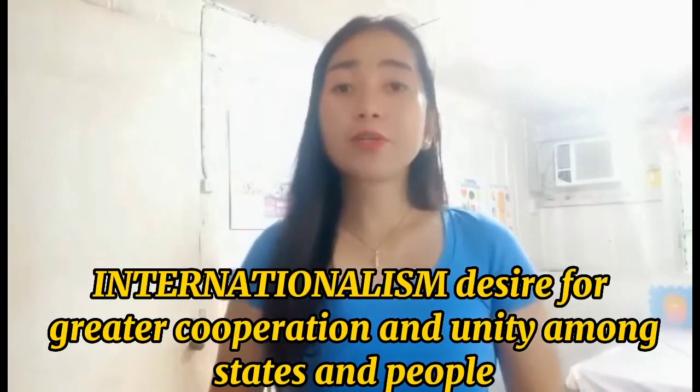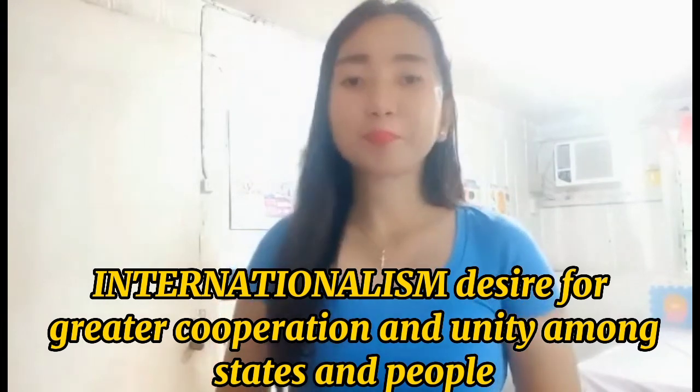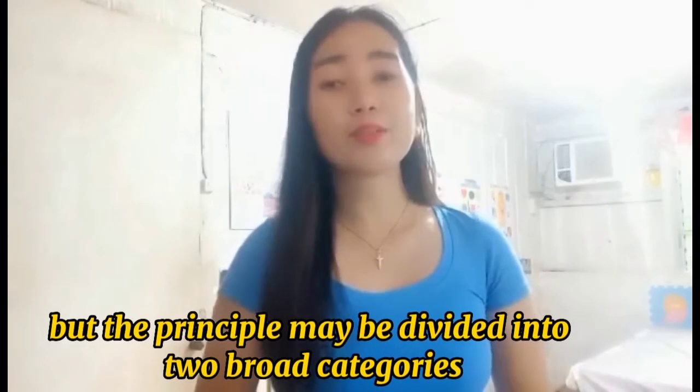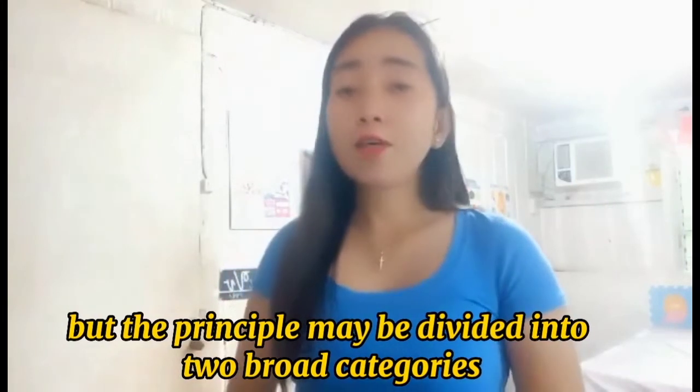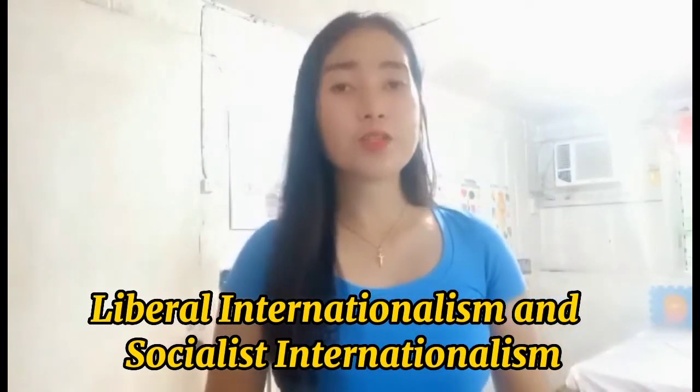Internationalism desires greater cooperation and unity among states and people. Internationalism also comes in different forms, but the principle may be divided into two broad categories. These are liberal internationalism and socialist internationalism.